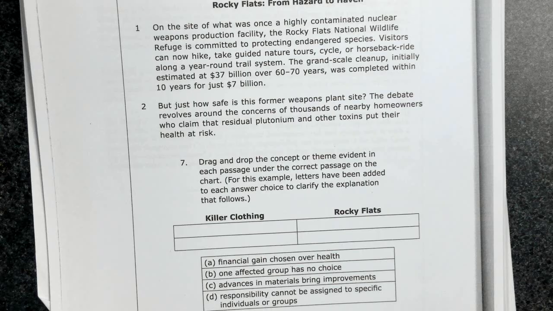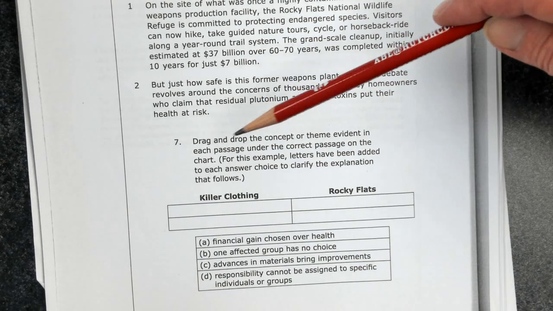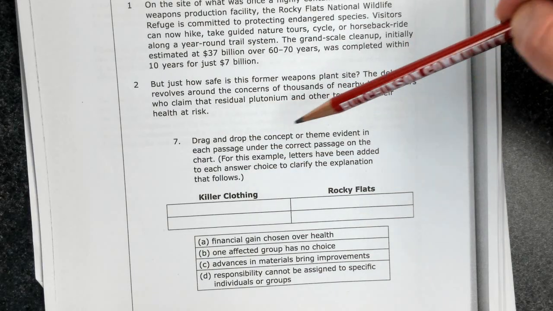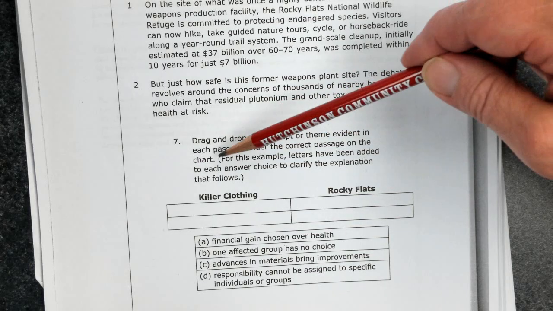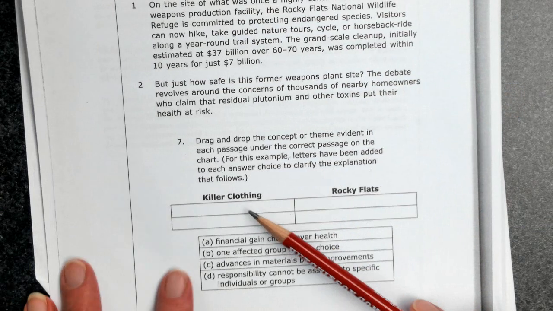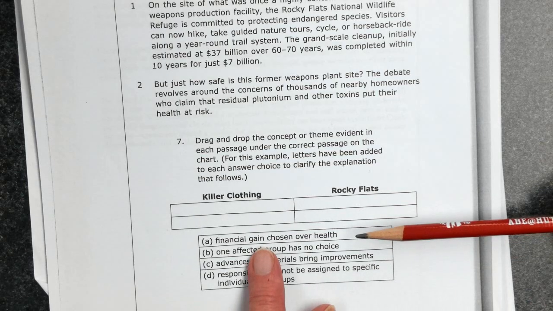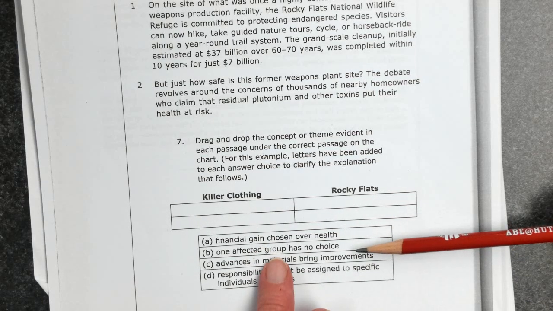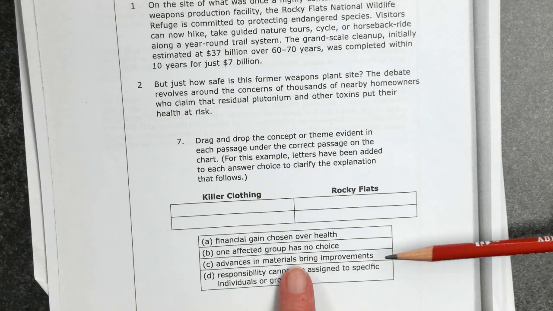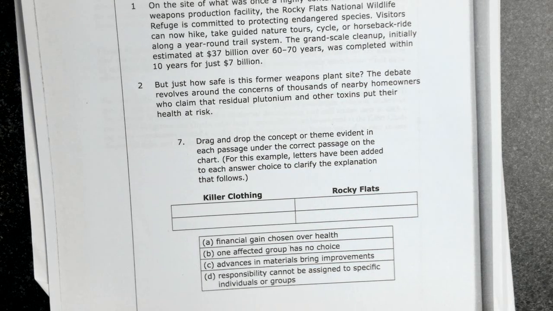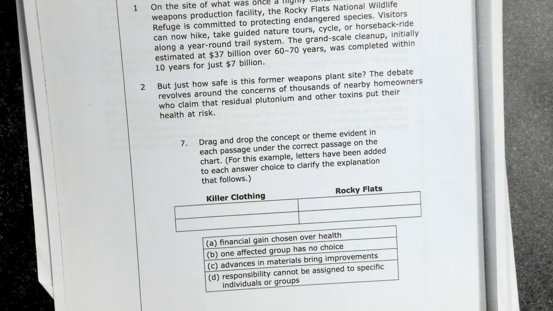their health at risk. Okay, now here it says, drag and drop the concept or theme evident in each passage under the correct passage on the chart. So here's the killer clothing one, the bigger one, and the Rocky Flats that we just now did. Financial gain chosen over health. One affected group has no choice. Advances in materials bring improvements. Responsibility cannot be assigned to specific individuals or groups. Wow. What do you think goes under which?